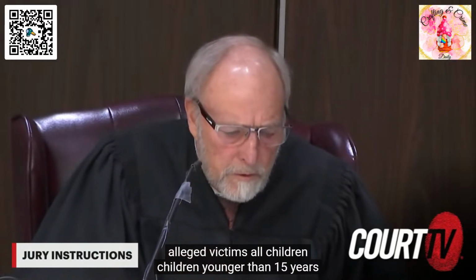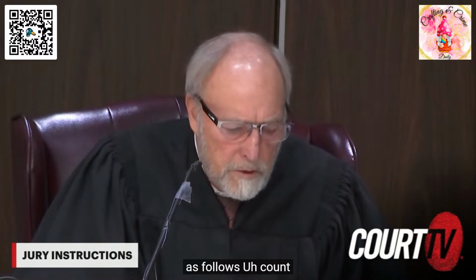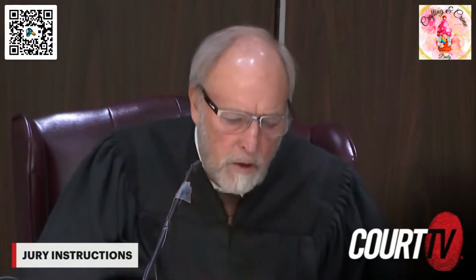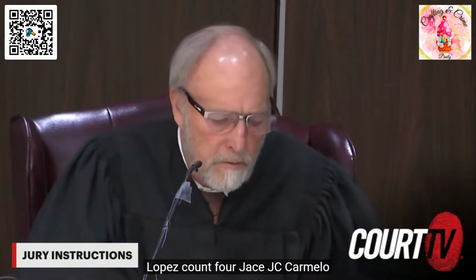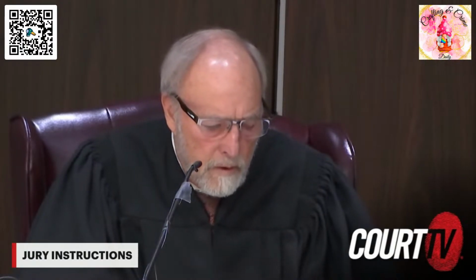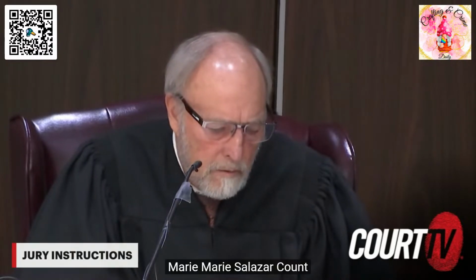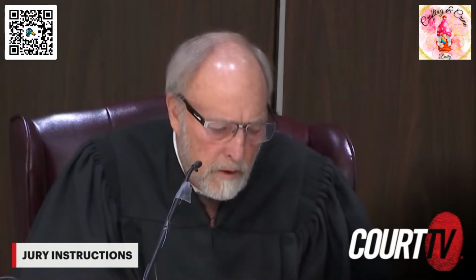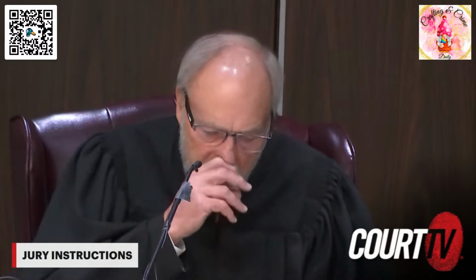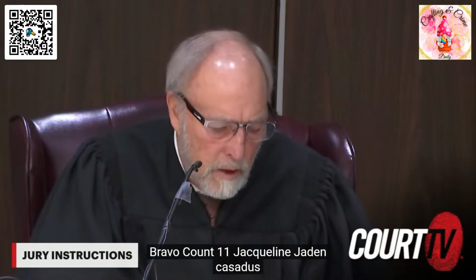Count 2, Azucio Sergio Garcia. Count 3, Xavier James Lopez. Count 4, JC Carmelo Ivanos. Count 5, Annabelle Guadalupe Rodriguez. Count 6, Alexandria Anaya Rubio. Count 7, Leila Marie Salazar. Count 8, Elena Torres. Count 9, Rogelio Fernandez Torres. Count 10, Nevia Alicia Bravo. Count 11, Jacqueline Jaden Casares. Count 12, McKenna Lee Elrod.